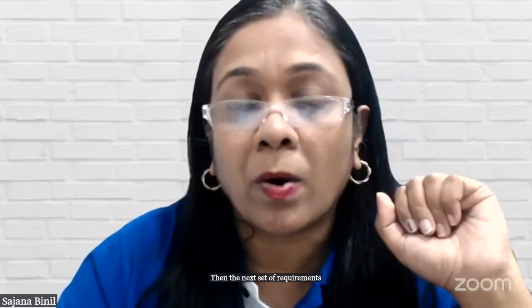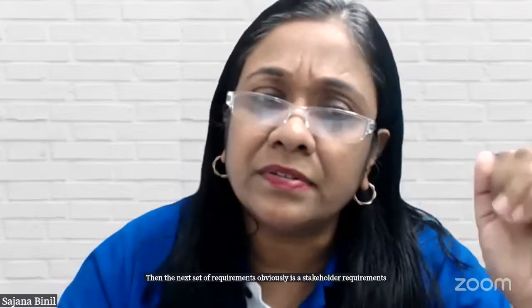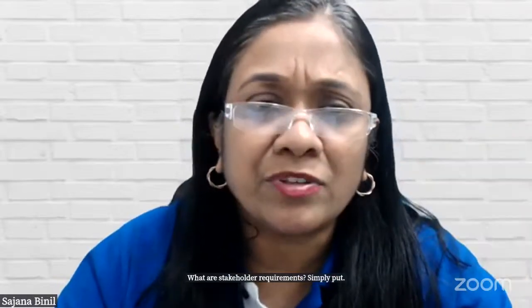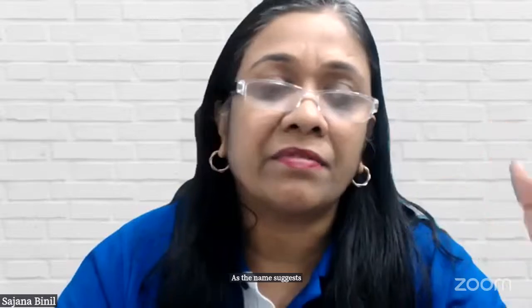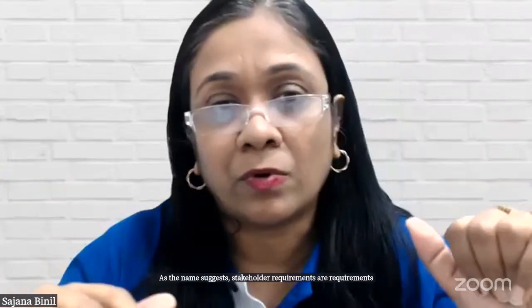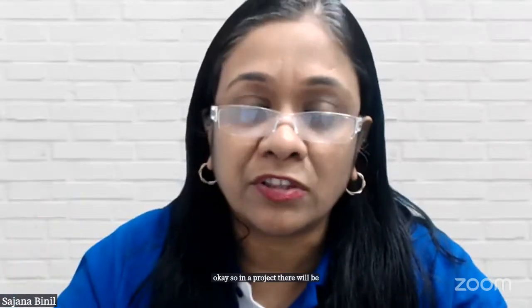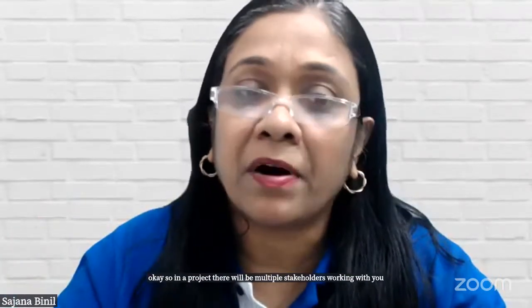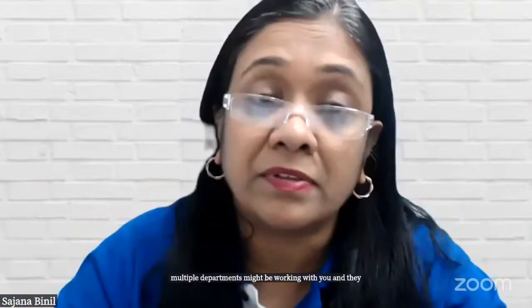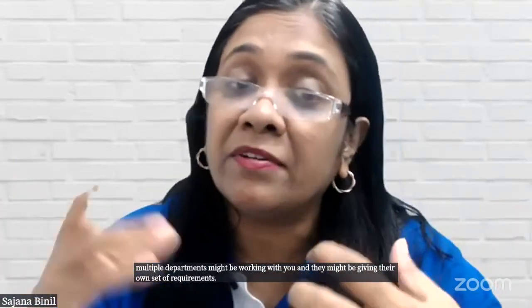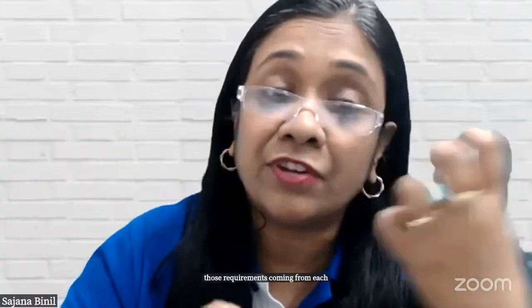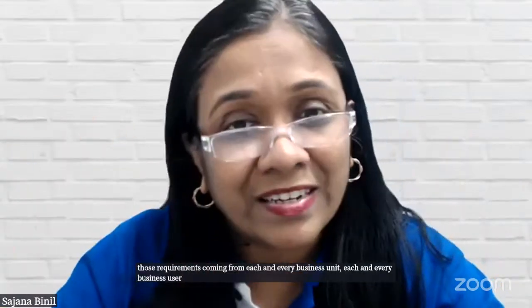Then the next set of requirements, obviously, is the stakeholder requirements. Now, what are stakeholder requirements? Simply put, as the name suggests, stakeholder requirements are requirements that we get from different stakeholders. In a project, there will be multiple stakeholders working with you. Multiple departments might be working with you, and they might be giving their own set of requirements. Those requirements coming from each and every business unit, each and every business user, are called stakeholder requirements.